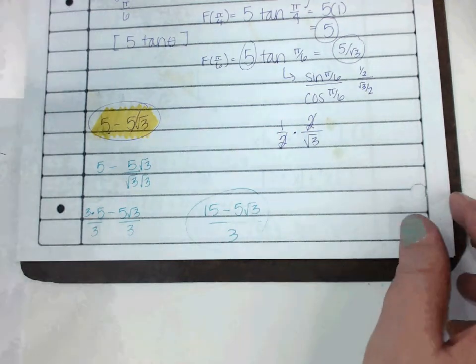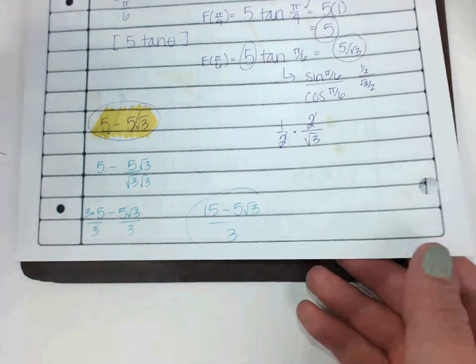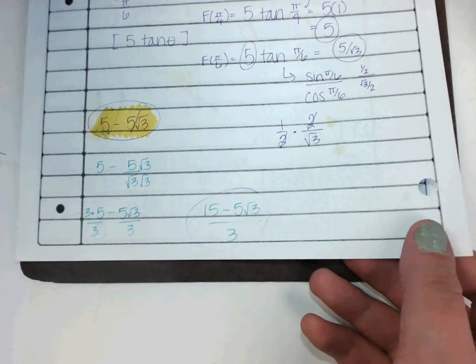Okay. May I turn the page? Yes, ma'am. Okay. 3 more left.